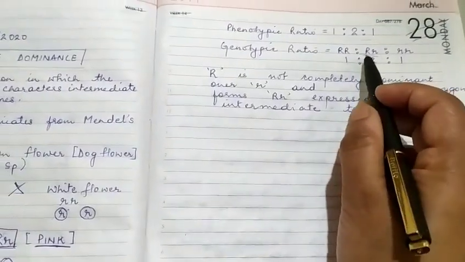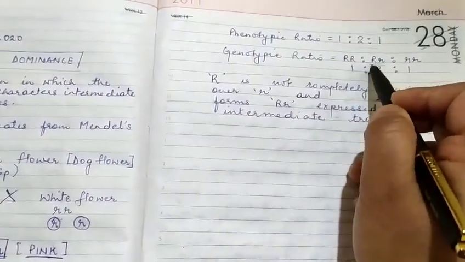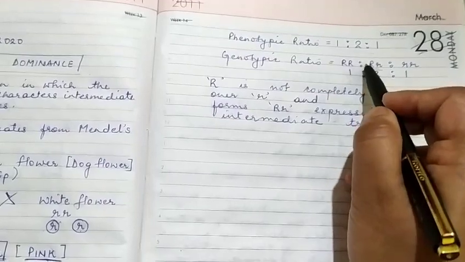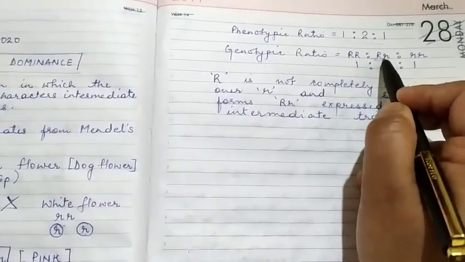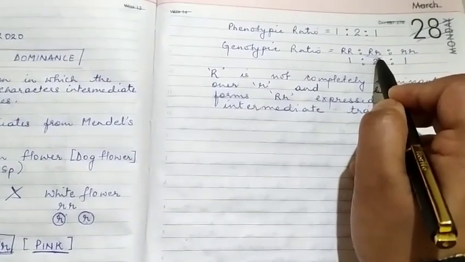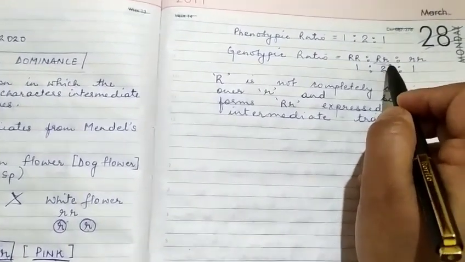But here the allele or factor for red is unable to completely suppress the trait for white.